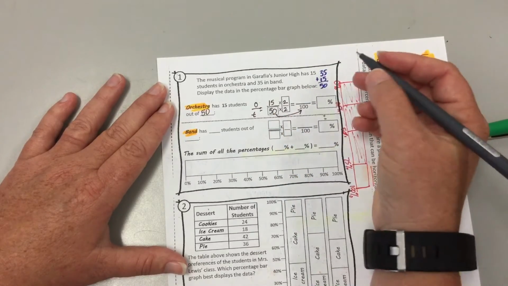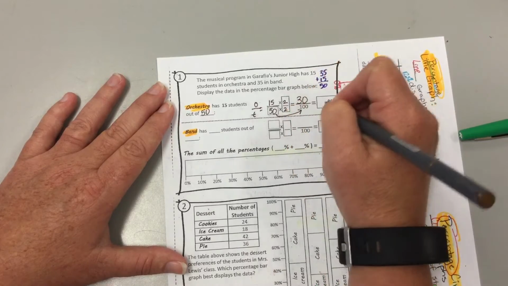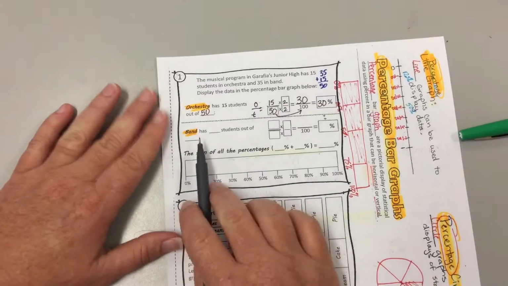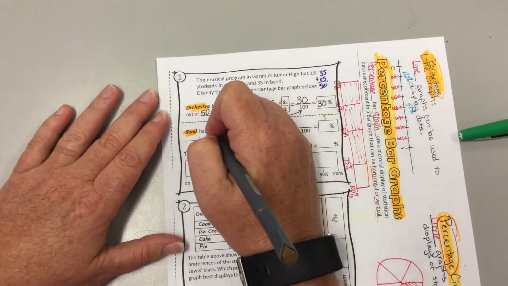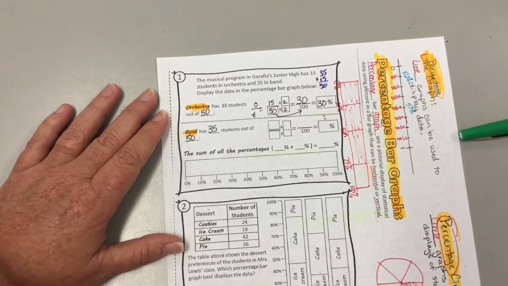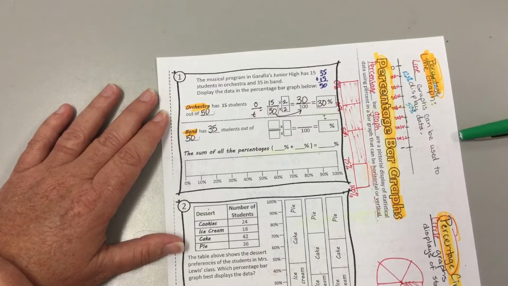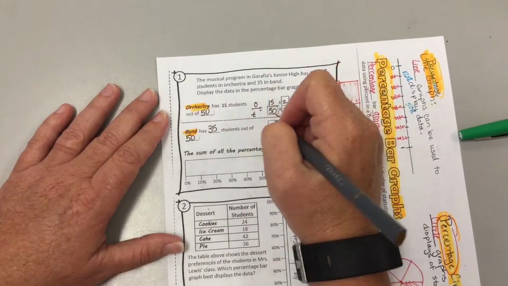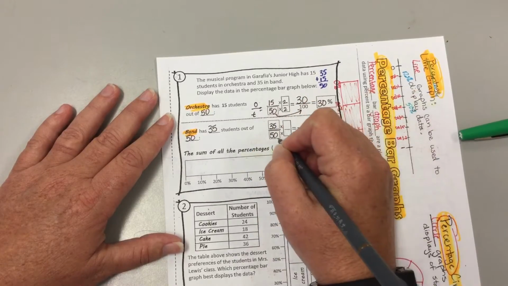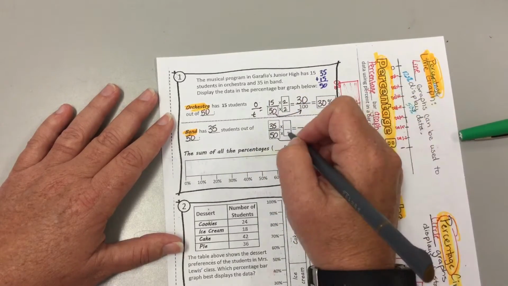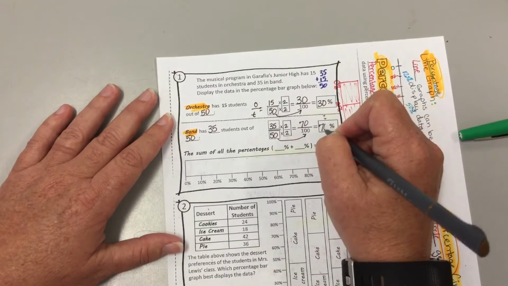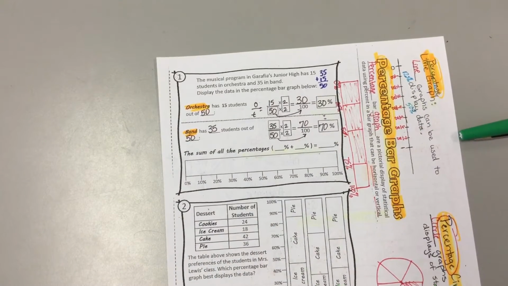So 15 times 2 is 30. So what percent was in orchestra? 30. All right. Band has how many students? Out of? Wouldn't it just automatically be 70? Oh, we're going to get to that. Good. Yes, we're going to get to that in just a second. So we are going to do 35 over 50. What am I going to do to 50 to get to 100? Whatever I do to the bottom, I do to the top, which is going to give me 70, which would give me 70%.